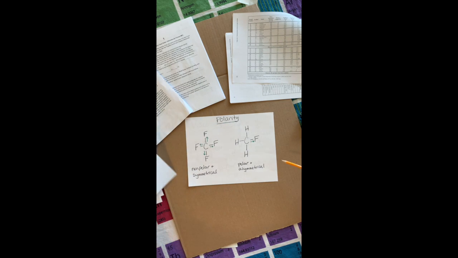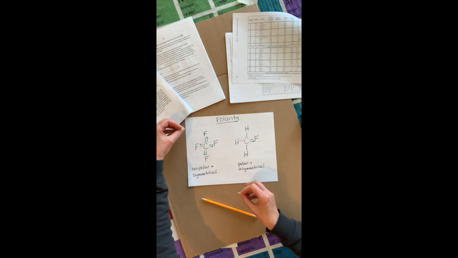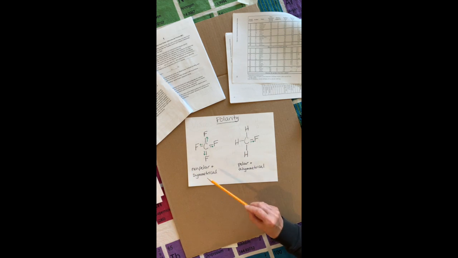All right. A little more on different polar and nonpolar molecules. If we look at this example, we have carbon with all the same type of element surrounding it, fluorines. Fluorine is the most electronegative element, has a 4.0 value, and it's pulling pretty strongly those electrons towards it. But the fluorines are all spaced out and creating what we call a symmetrical molecule.